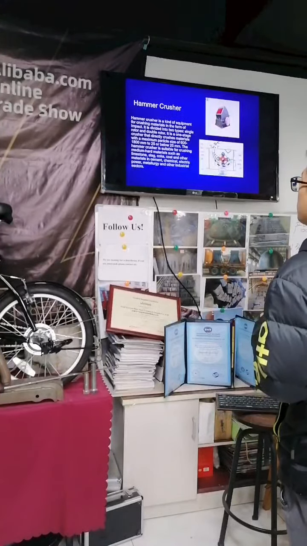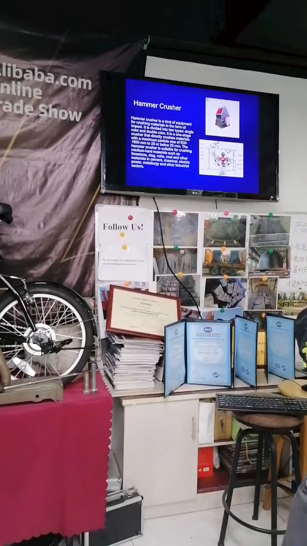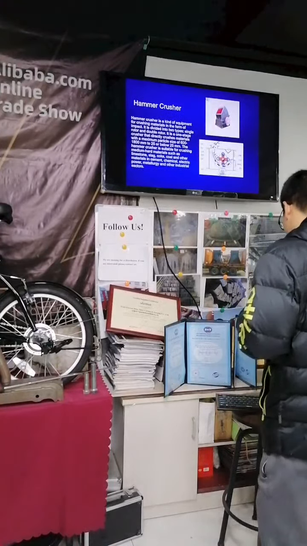The hammer crusher is suitable for crushing medium hard materials, such as limestone, slag, coal, and other materials in cement, chemical, electric power, metallurgy, and other industrial sectors.